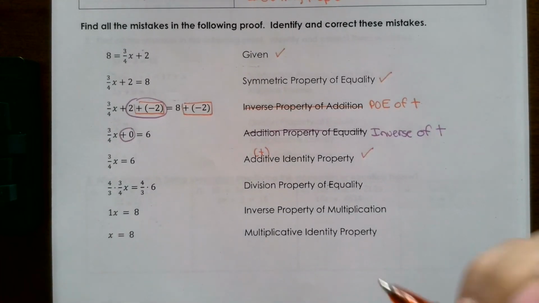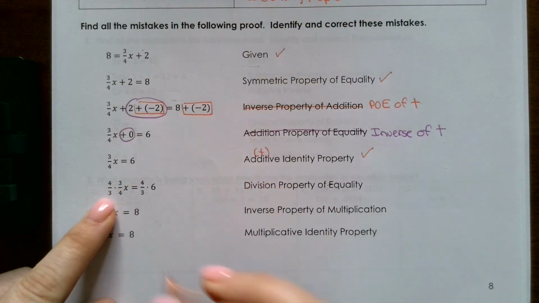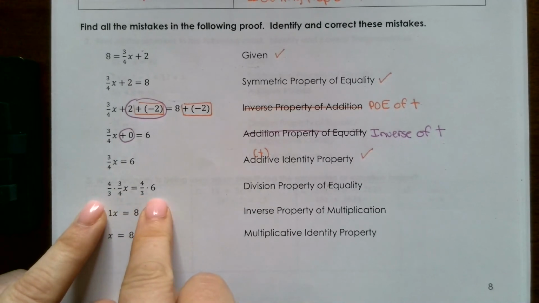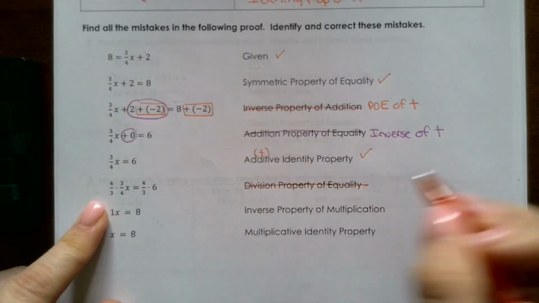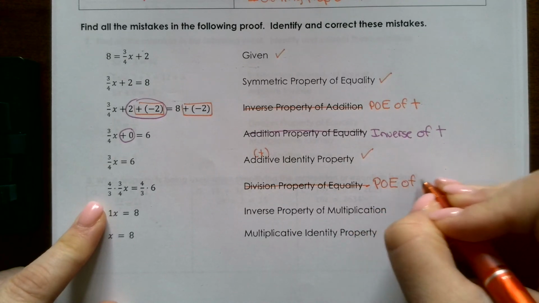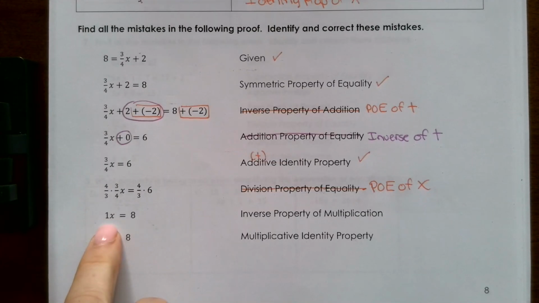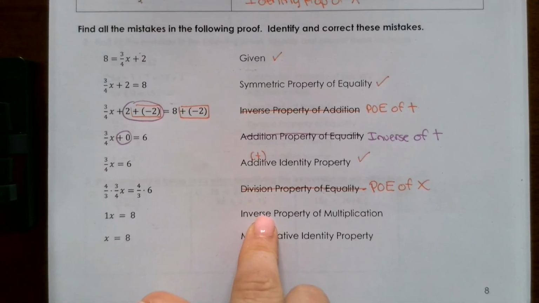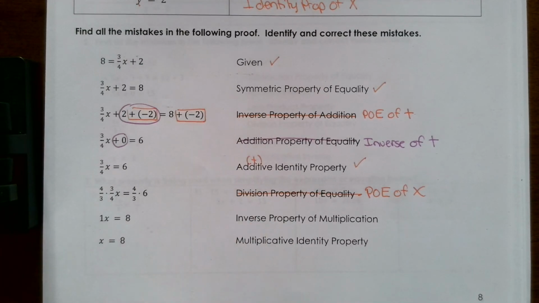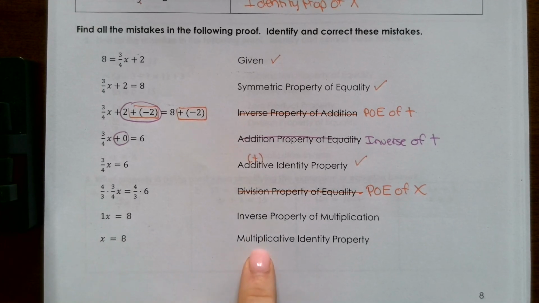Then I have the division property of equality. Well, I'm multiplying a number by its reciprocal, or I'm multiplying both sides by the same number. So I'm multiplying the same number on both sides, so it's the property of equality of multiplication. If I multiply a number by its reciprocal, I get 1. That is the inverse property. And finally, 1 times any number is itself, so that is the multiplicative identity property.